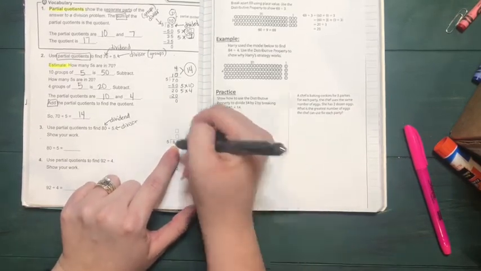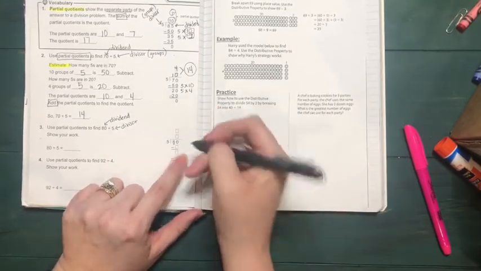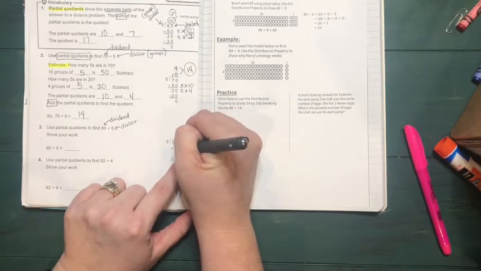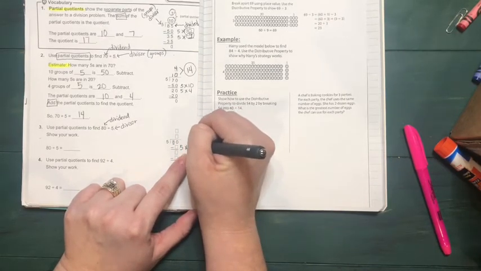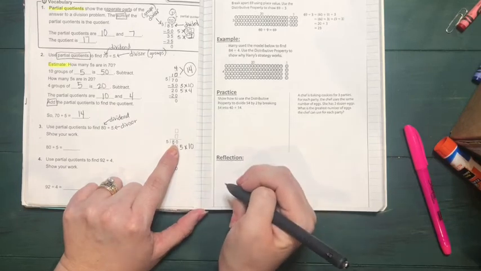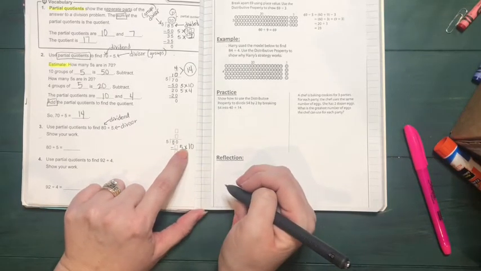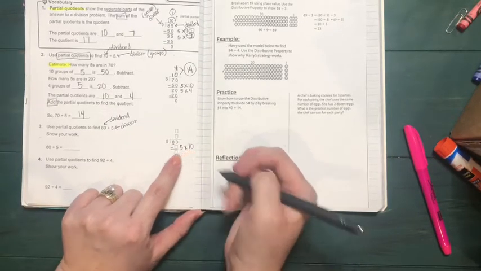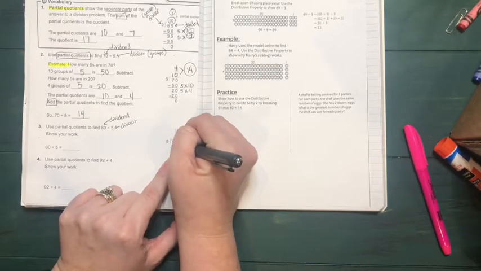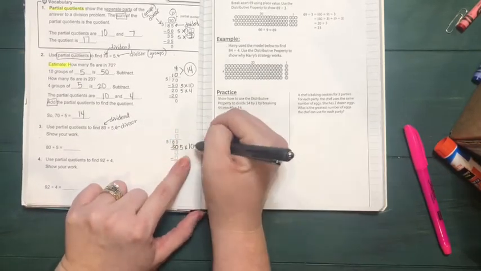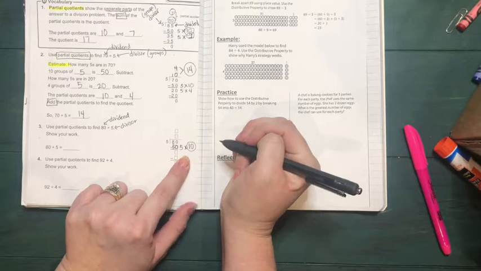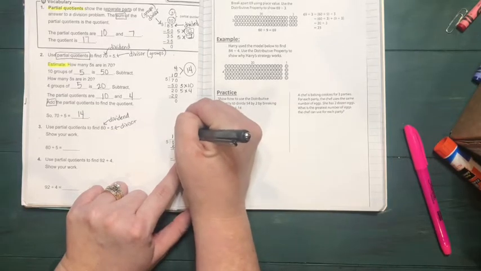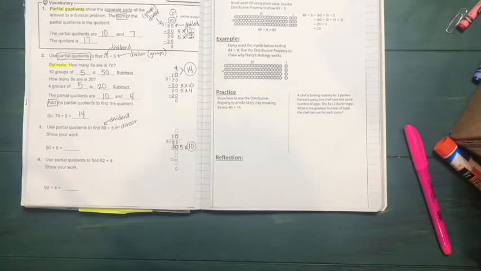So I start with the greatest place value and try to determine if I multiply 5 times the place value, which the place value is the tens, 5 times 10 gives me the answer of 50. So I was able to use that place value tens, which I then move up to be my first partial quotient.